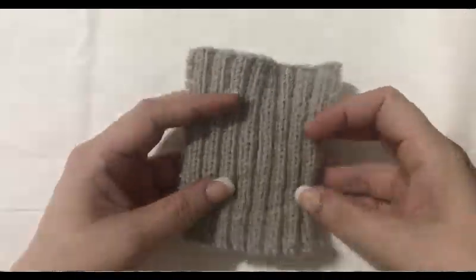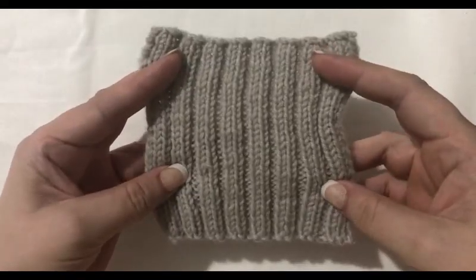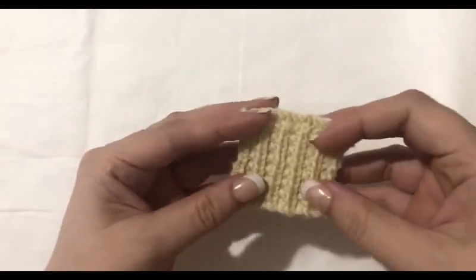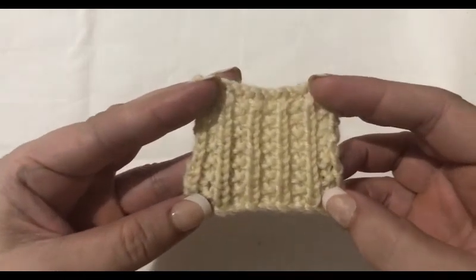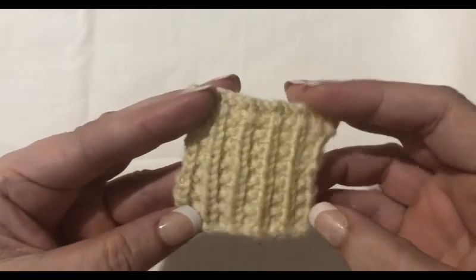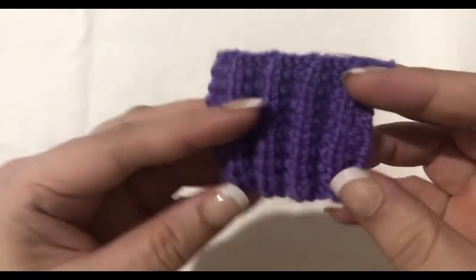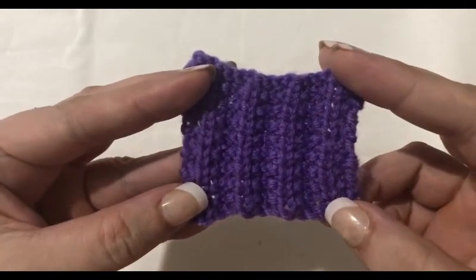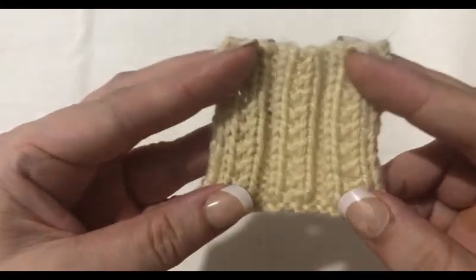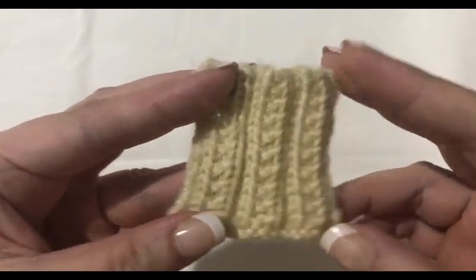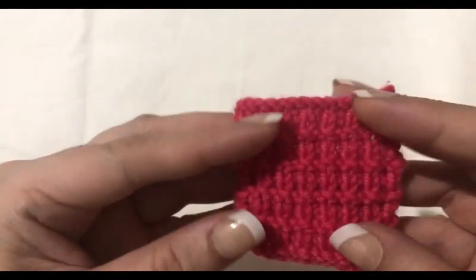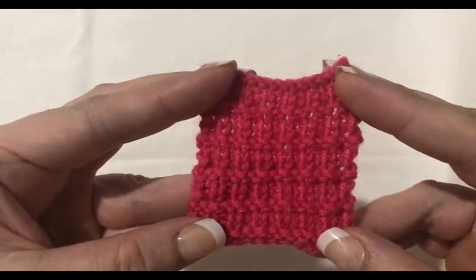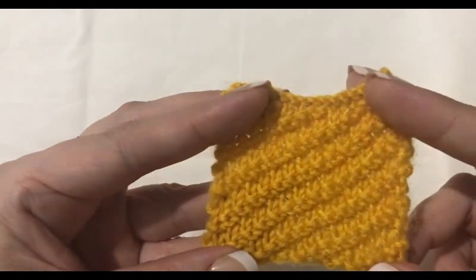Now that we have learnt to switch back and forth between knit and purl stitches, we can play around with the pattern and create new ones, such as the farrow rib, the moss rib, the beaded rib, or the ridged rib. You could even put rib on a diagonal.